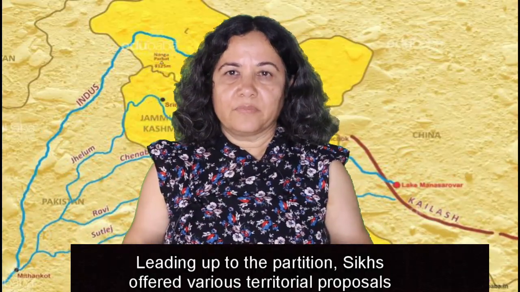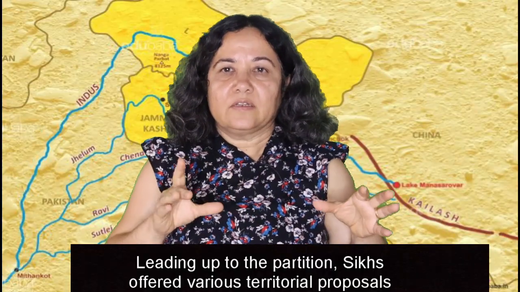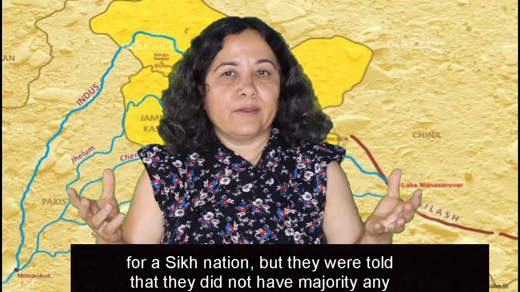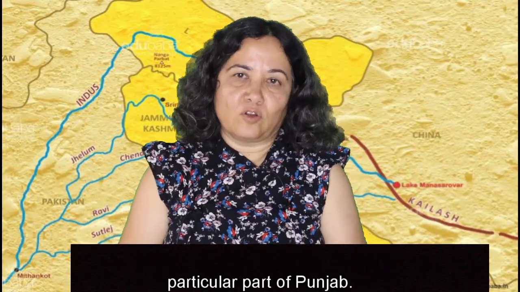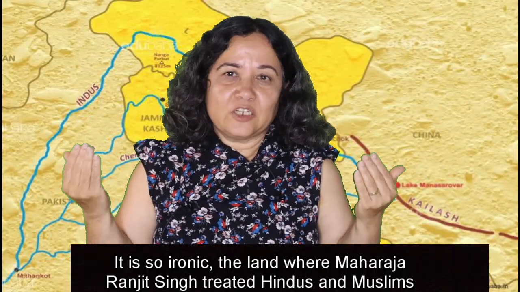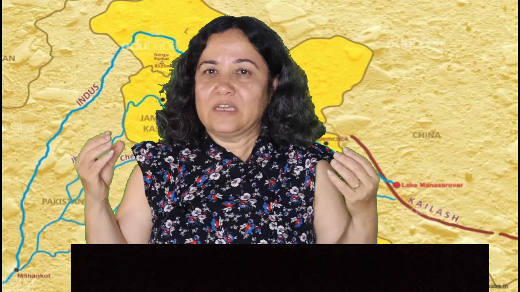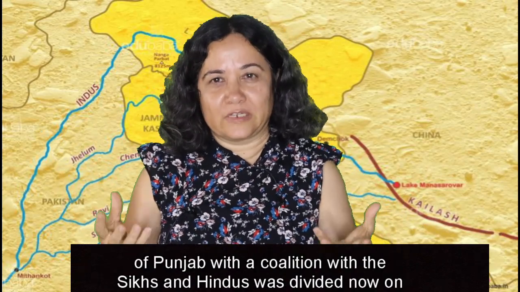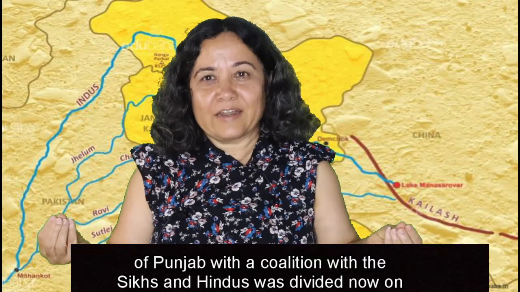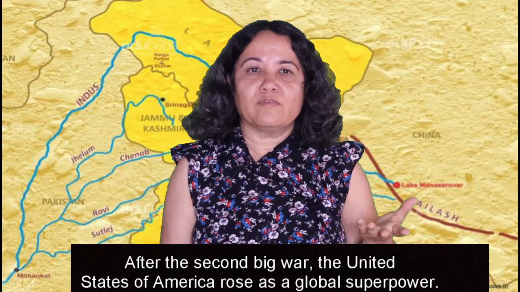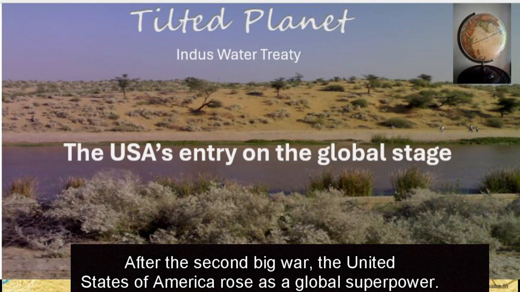Leading up to the partition, Sikhs offered various territorial proposals for a Sikh nation, but they were told that they did not have a majority in any particular part of Punjab. It is so ironic, the land where Maharaja Ranjit Singh treated Hindus and Muslims like his brothers, and where Sikandar Hayat Khan worked so hard for the unity of Punjab with a coalition with the Sikhs and Hindus, was divided now on communal lines. After the Second World War, the United States of America rose as a global superpower.